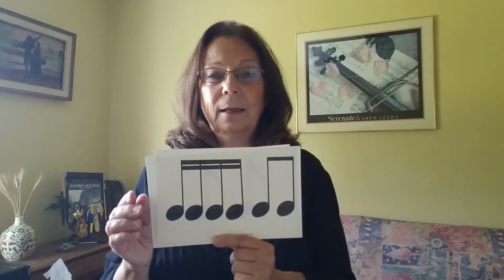And again, when we have 2 of these in a row, we're going to straighten out that flag and turn it into a buddy bar. That's right here. 1 and 2 and 1 E and 2 E and. Each one of these is 50 cents, so they're twice as long as these 16th notes.